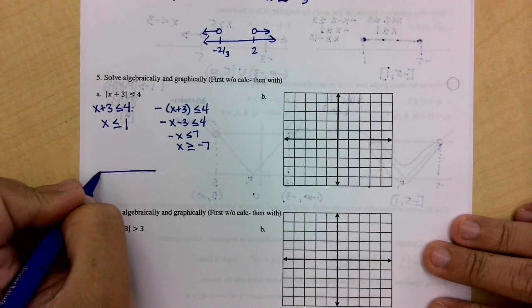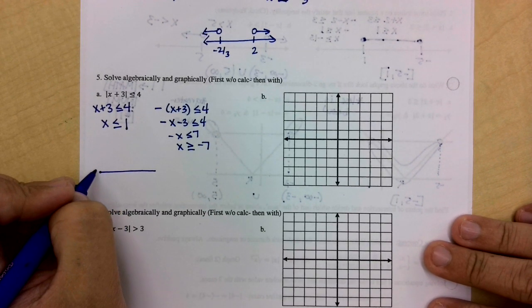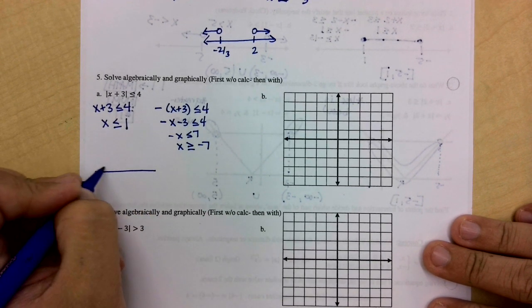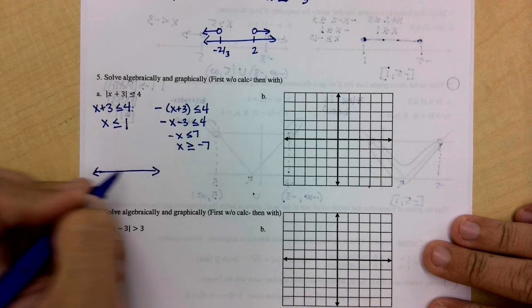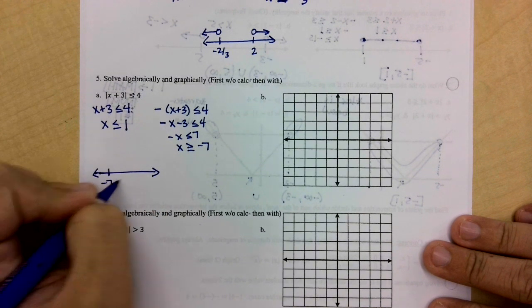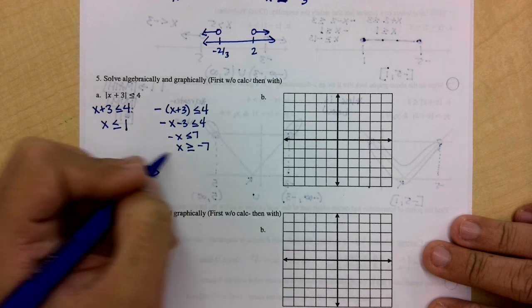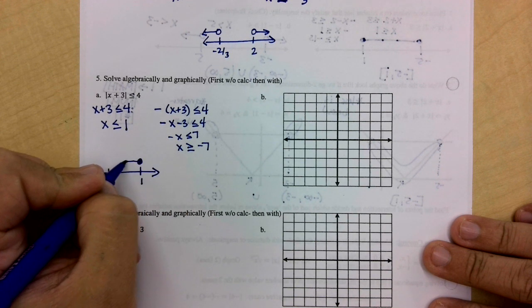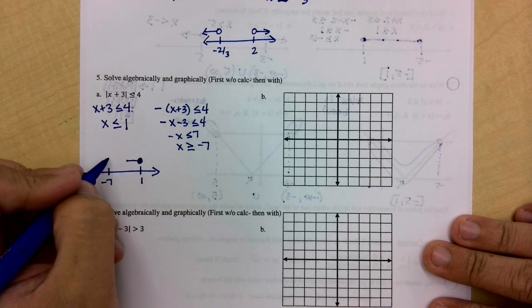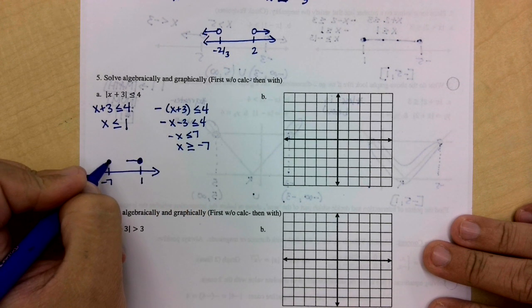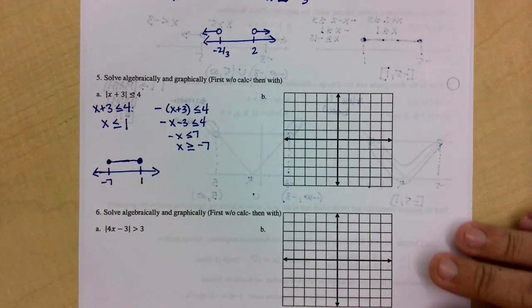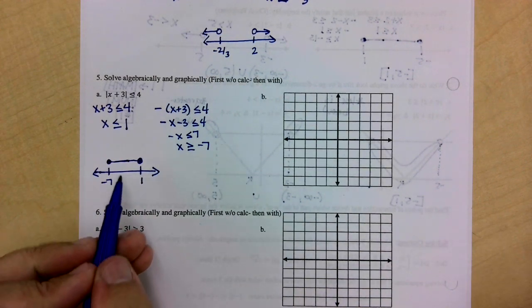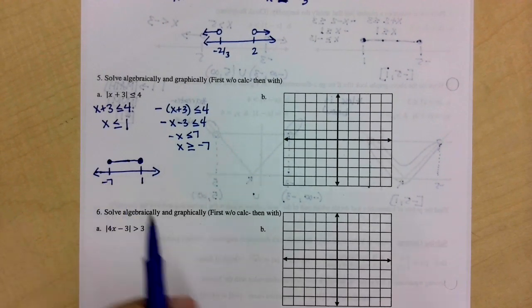And here, you've got negative 7 and 1 on your number line. I want numbers less than 1, less than or equal to. So it's going in. Here, greater than negative 7, greater numbers are to the right. We've got the middle situation. So here's where we're going to find our answers.